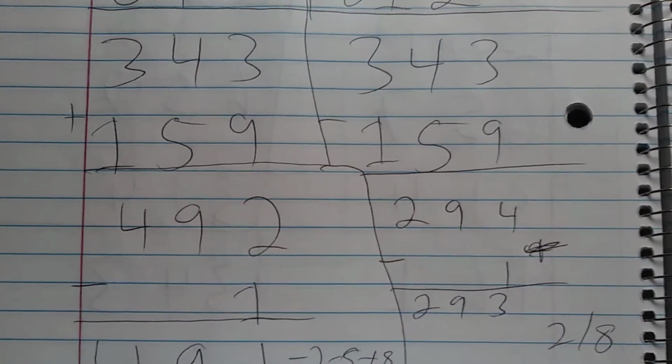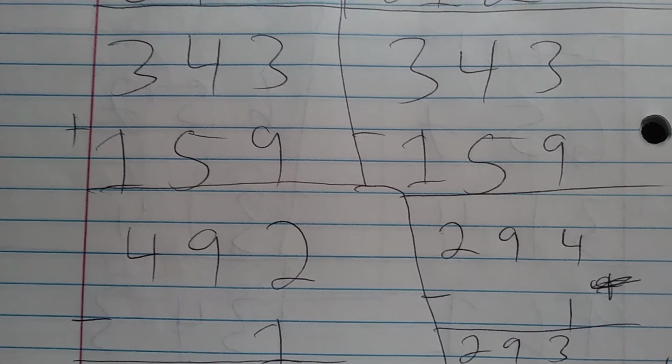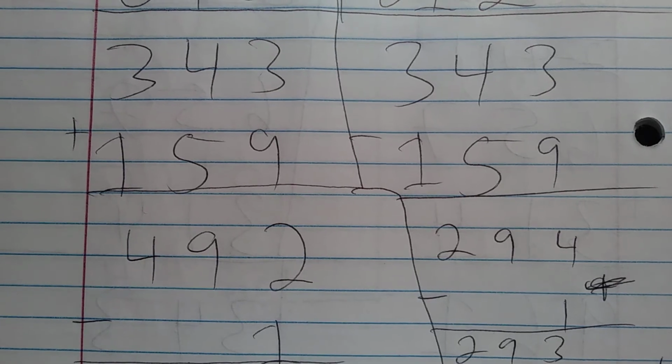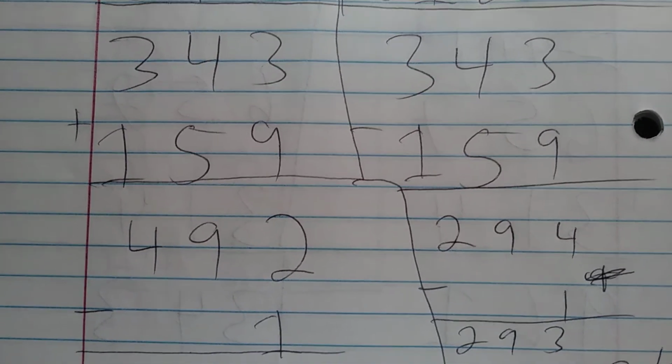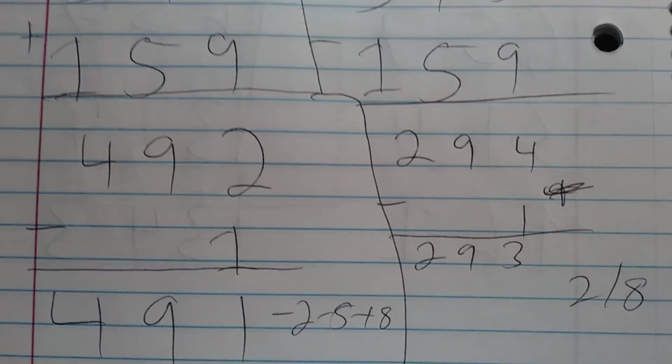the next 7 days. You're also going to take 343, add 159, so 3 plus 1 is 4, 4 plus 5 is 9, and then 3 plus 9 is 12. Keep the 2. Subtract off 1, and that's 491, and that did hit on February 5th.